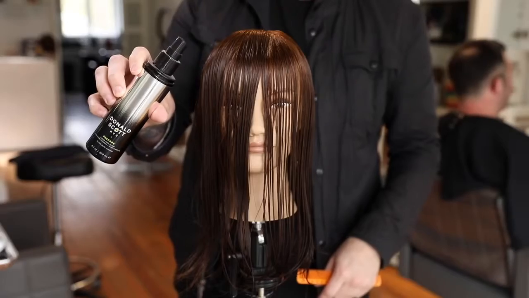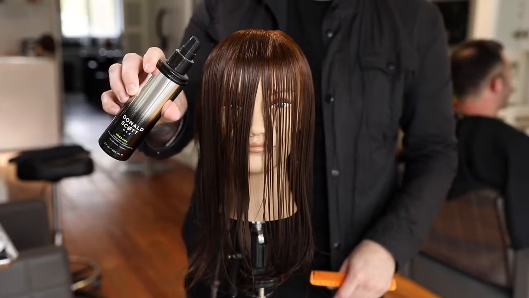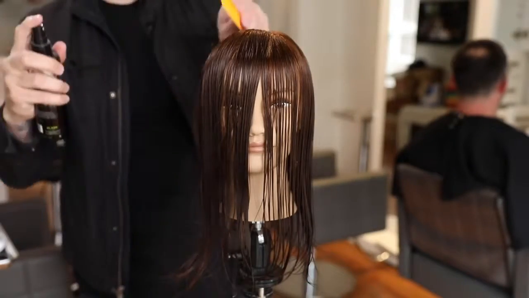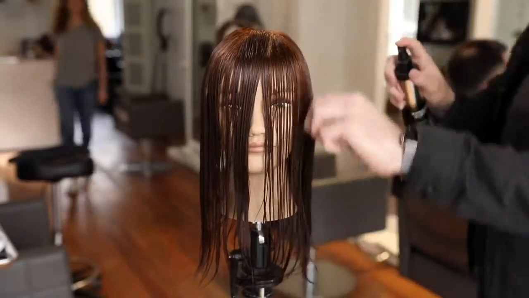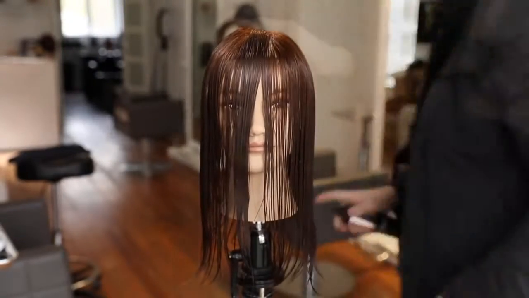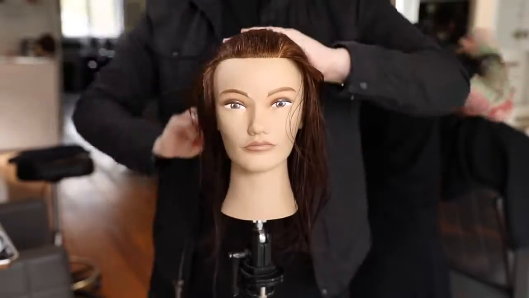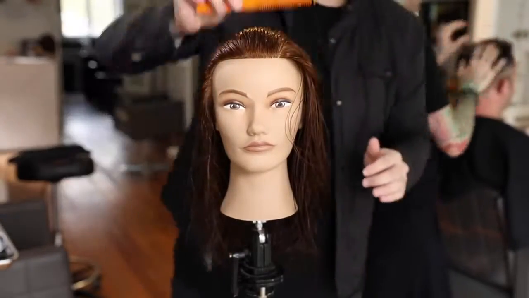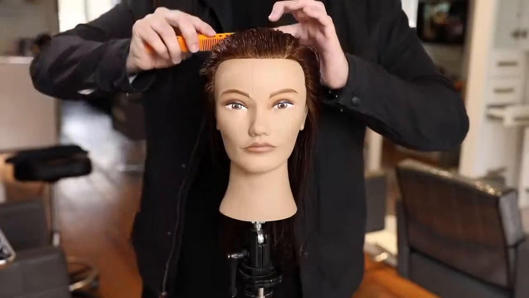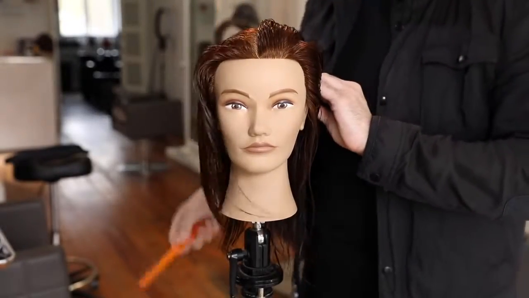All right, so we're going to start off by prepping the hair with Donald Scott Prepare. The cool thing about this product is it prepares the hair for cutting with a razor. It gives you a little bit of control with your sectioning and adds a lot of shine to your end result. So we're going to mist that all over the hair, really focus it towards the ends to mid shaft where we're going to be cutting, and then I'm going to start off my sectioning.